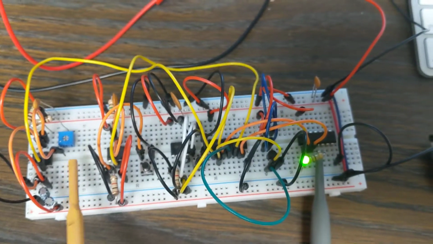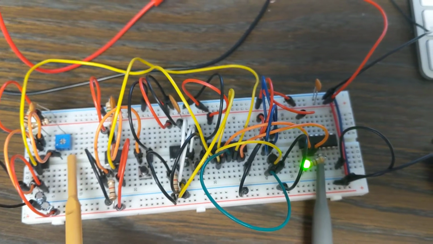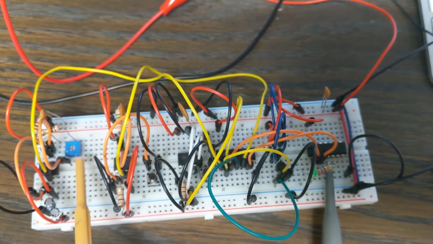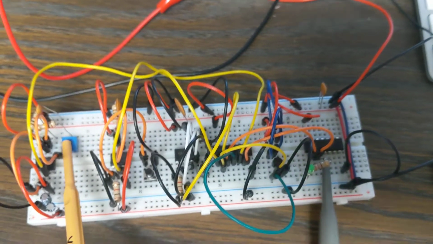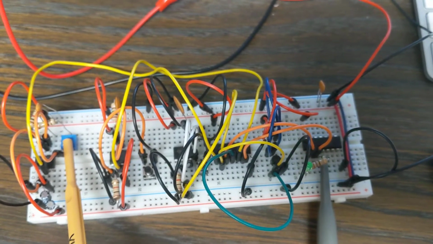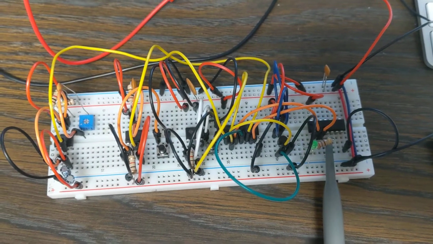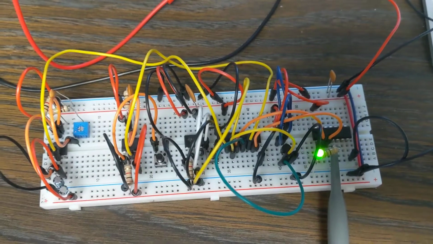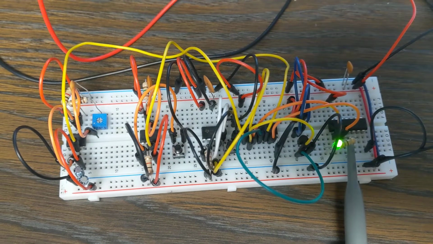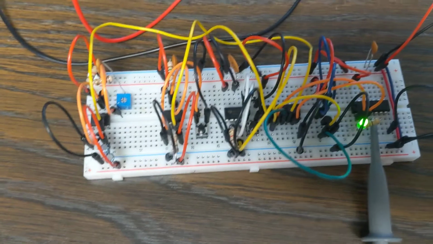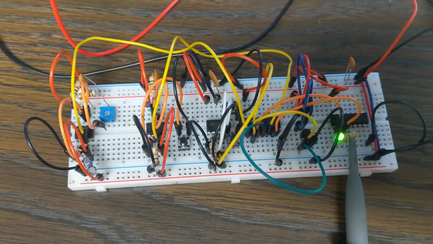Being adjustable gives some variation to the duty cycle, but with the potentiometer in series with the second resistor, it provides an approximate 50% duty cycle across the range. It ranges between 45% and 49%. So for the purpose of this circuit, that's close enough.